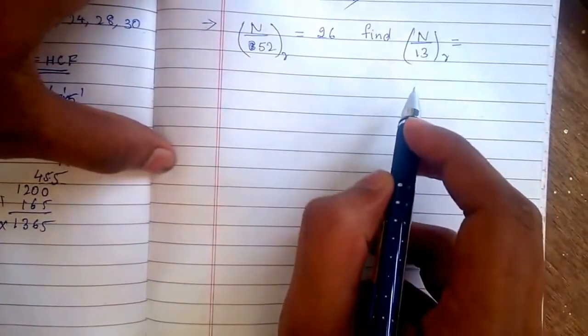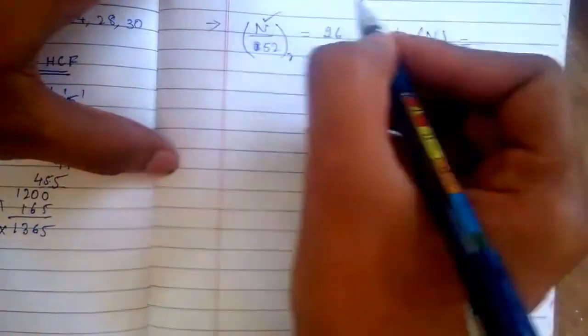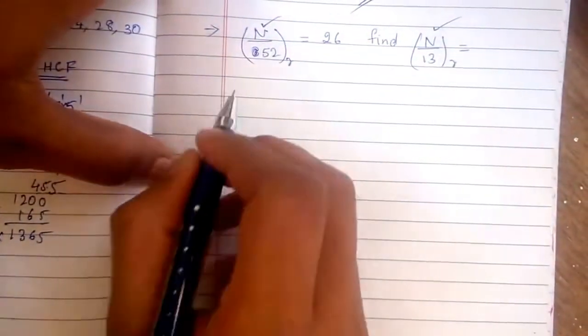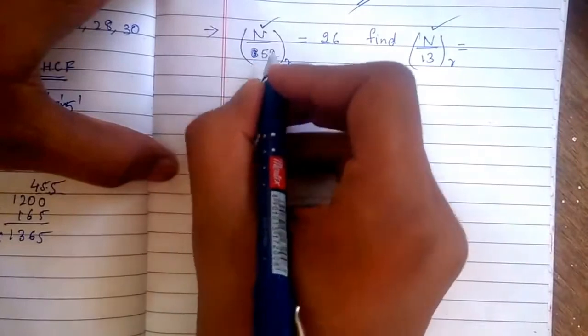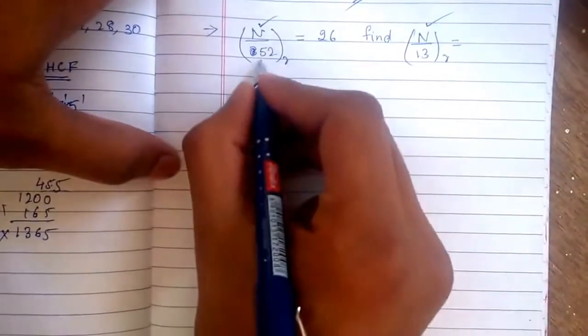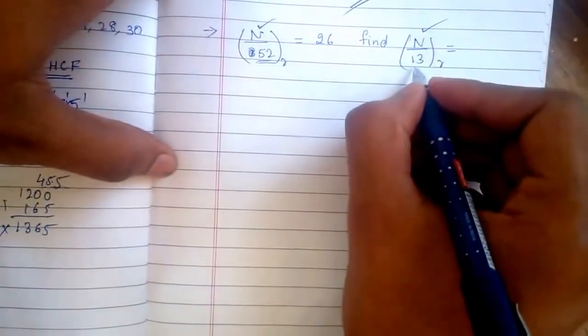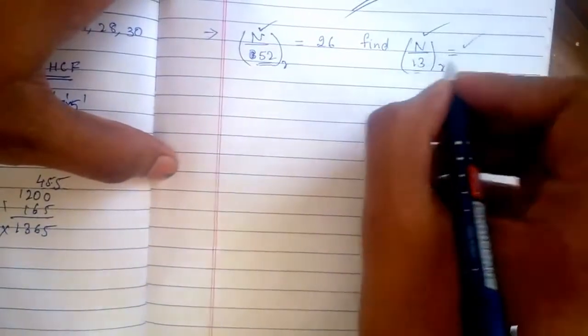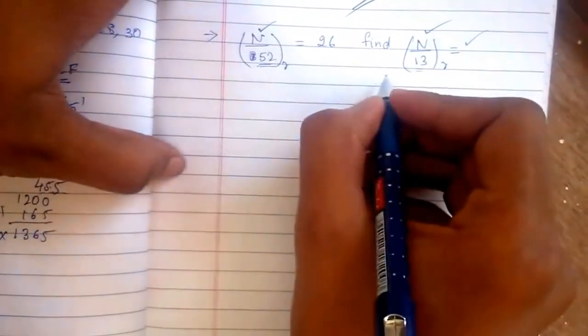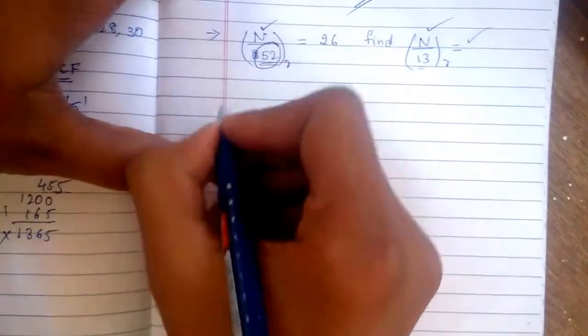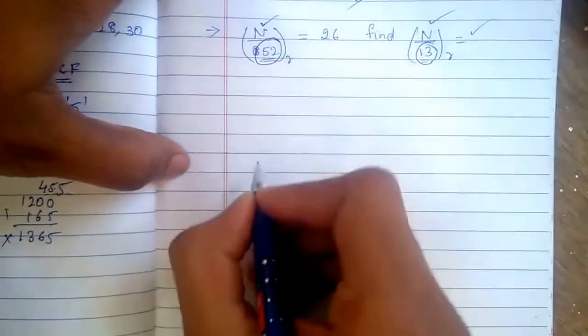Find n divided by 13 remainder. We do not know what the number is, but still this can be found. For this kind of question, if you have to get an answer, there is one particular condition which says this number 52 should always be a multiple of 13.